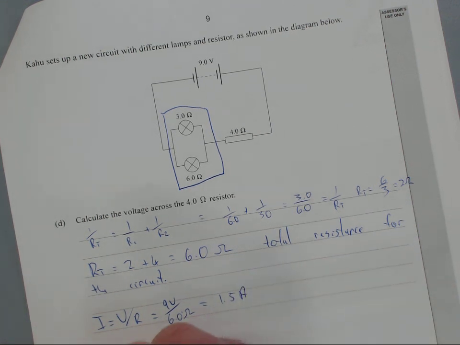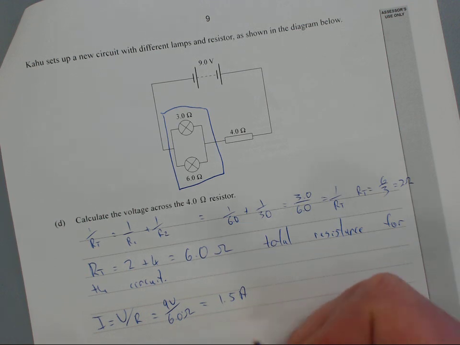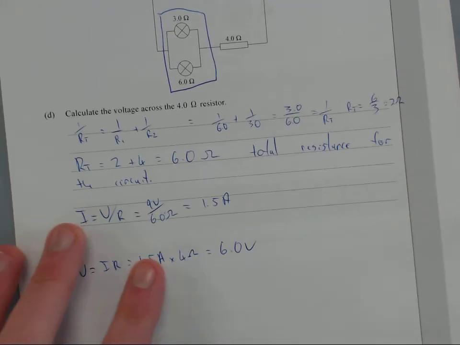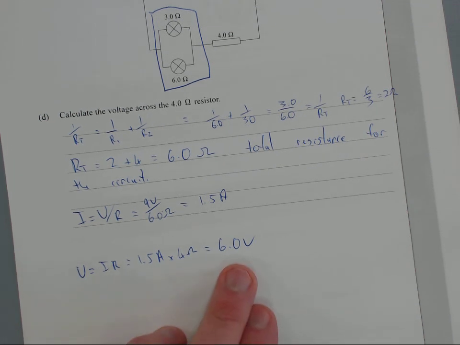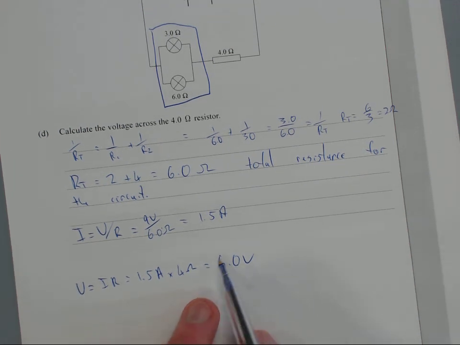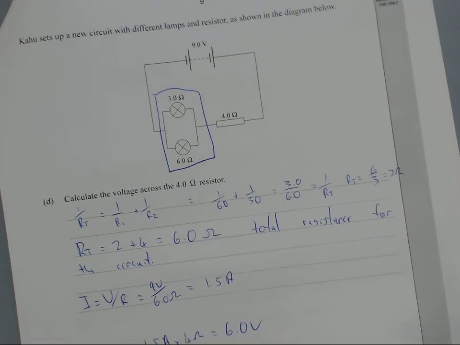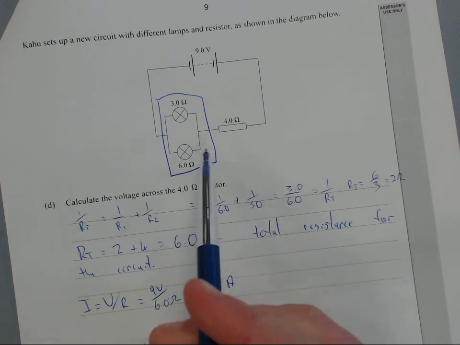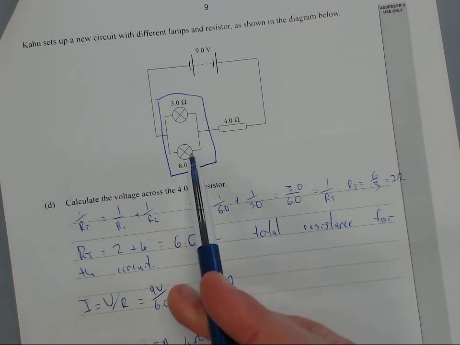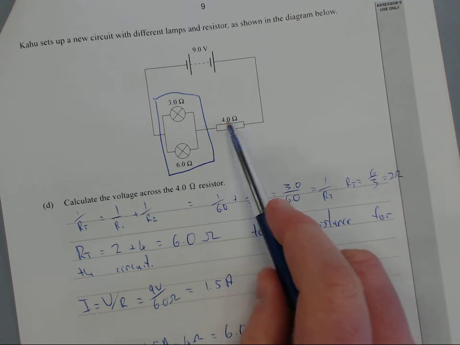In other words, V equals IR: 1.5 amps times 4 ohms is equal to 6.0 volts across that 4 ohm resistor. Notice it's in 2 SF. Normally with these questions, you find the total resistance of the circuit, you find the total current. If I wanted to find the voltage across one of these resistors, I'd find out the voltage across him first.